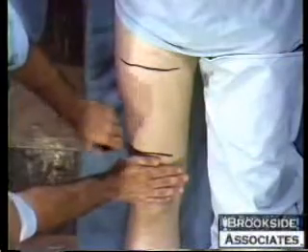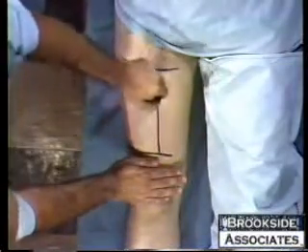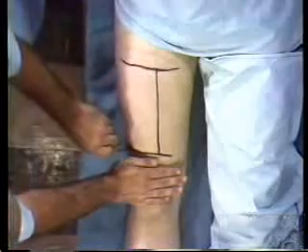Now we'll see what it looks like on a patient. Once again, a hand's breadth below the groin and a hand's breadth above the knee. The side boundaries are from the mid-anterior thigh to the mid-lateral thigh.